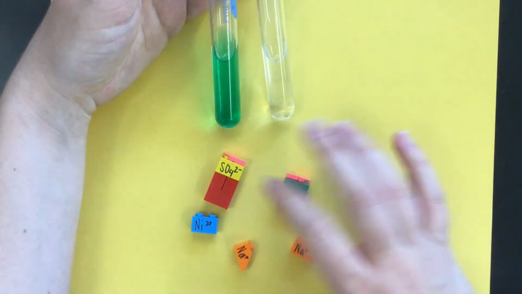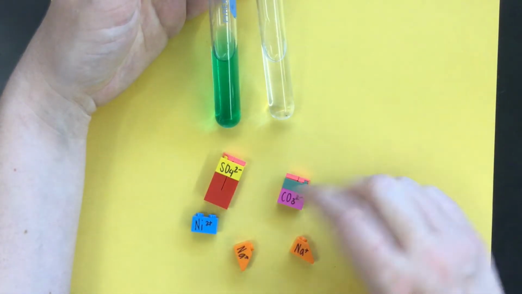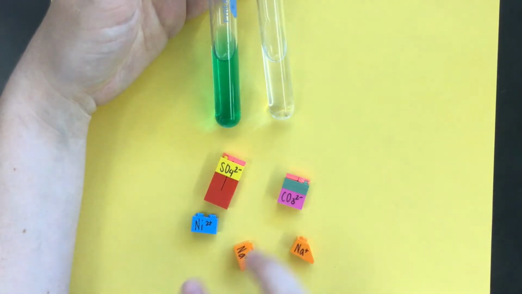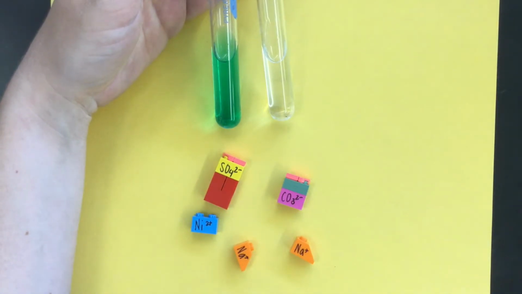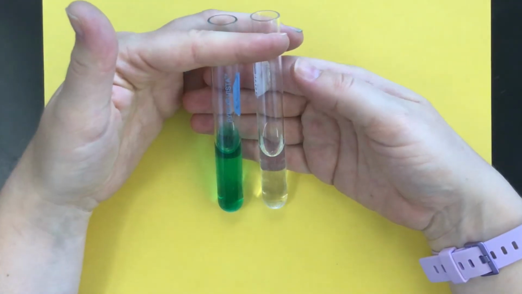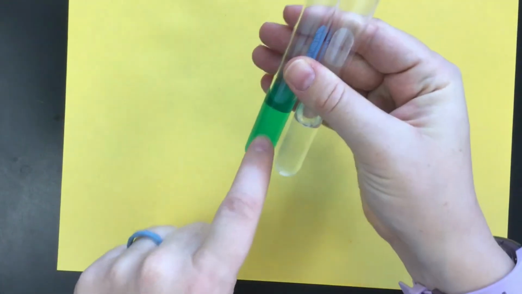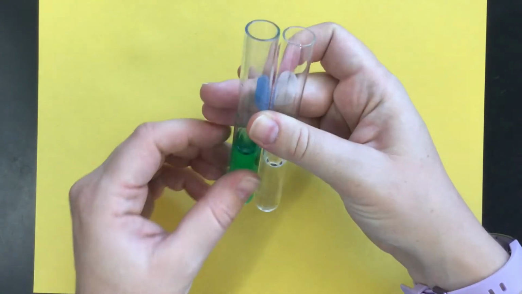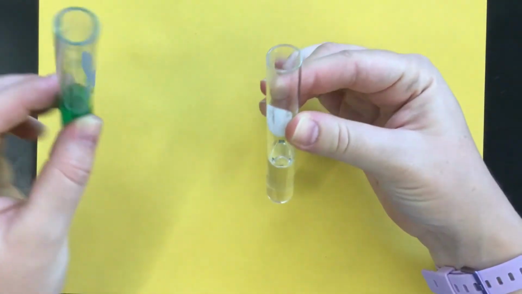It depends on if there's a strong attraction between any of these ions. If there's a very strong attraction between any of these ions, it might form an insoluble salt. So let's see what that would look like. If an insoluble salt is formed, it'll no longer be clear. It'll be really cloudy because a salt is forming. And I can do that by mixing these two things together.